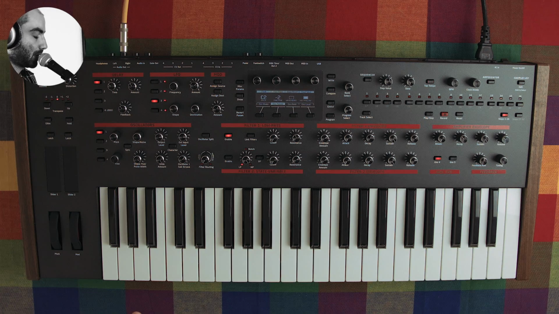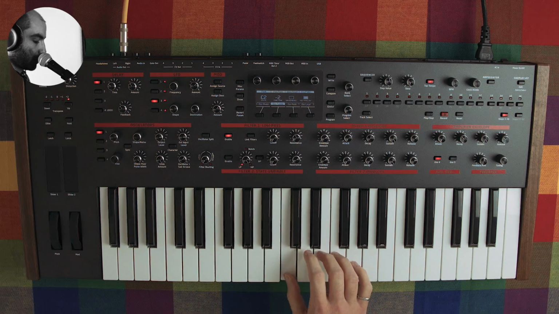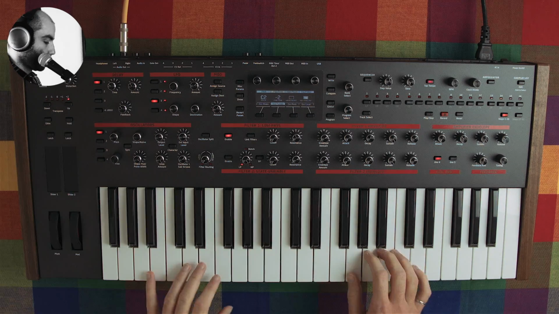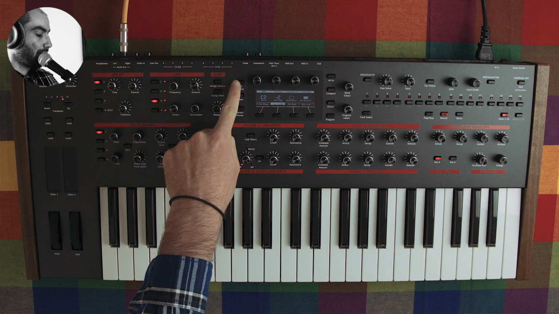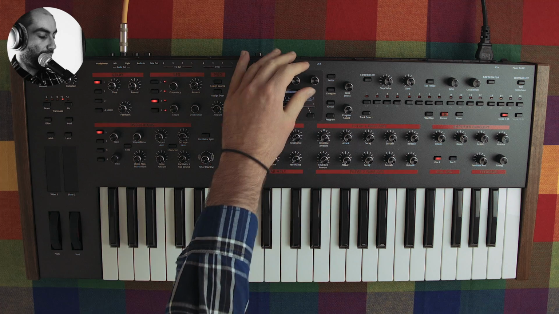Another main thing about lead sounds is that you generally want to play them in the higher ranges. So I'm going to bring up my octave transpose. The next thing we're going to do is not related to the sound, but more to the playability. In the miscellaneous parameters, I'm going to set the key assign to last note.